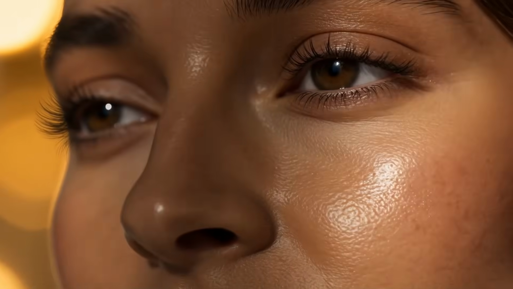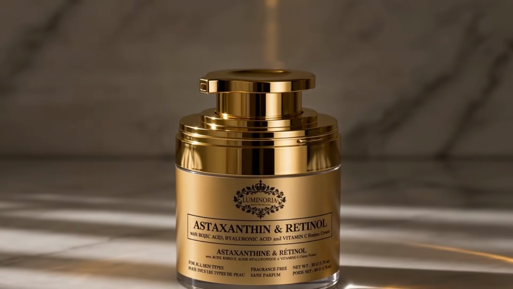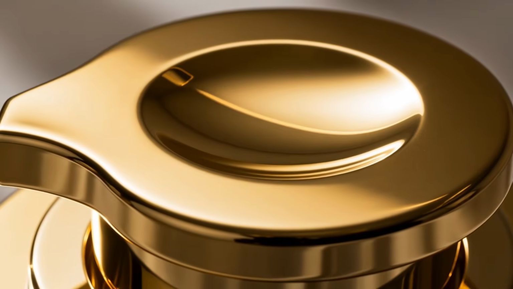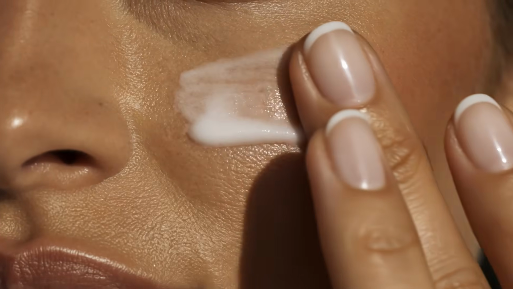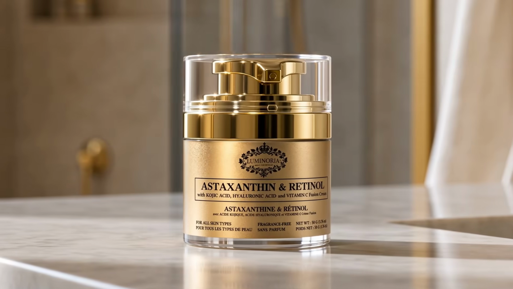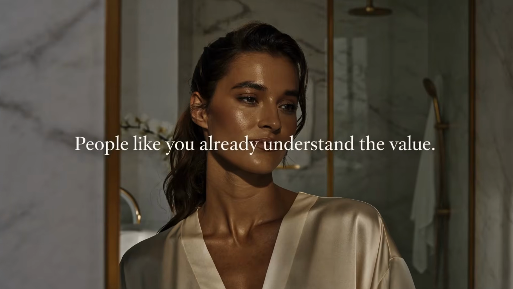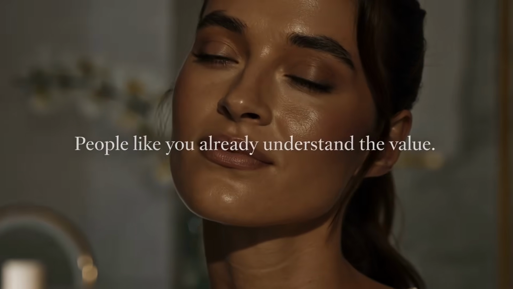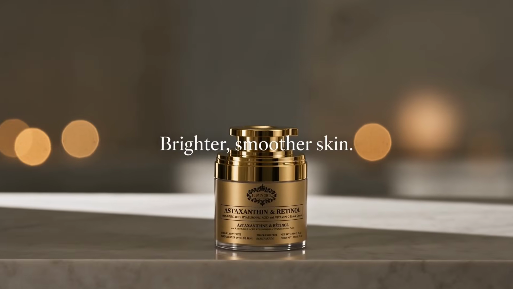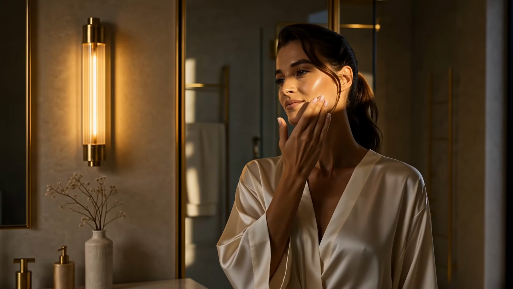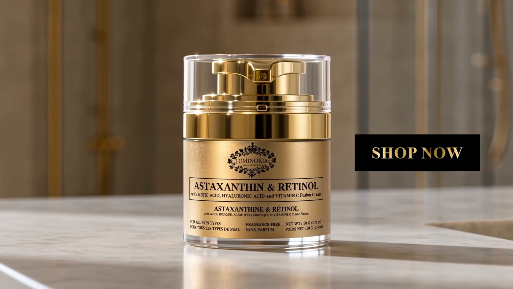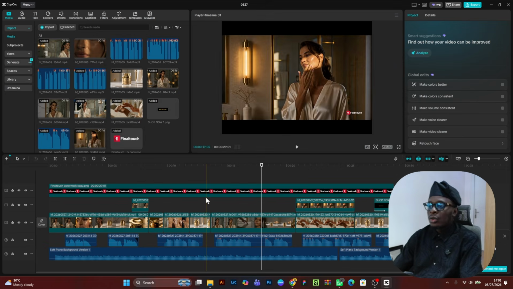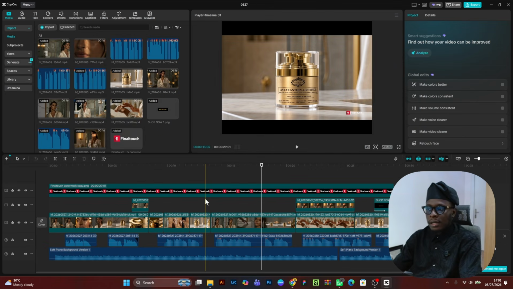The quiet luxury glow, where science meets luxury. Powered by astaxanthin and retinol. People like you already understand the value. Brighter, smoother skin helps improve the appearance of fine lines, uneven skin tone, and brightens the skin. Shop now.